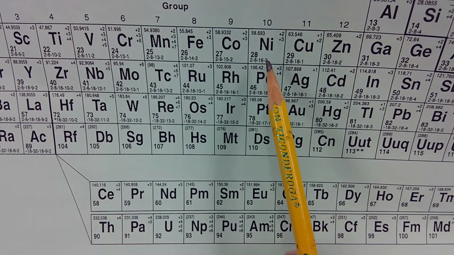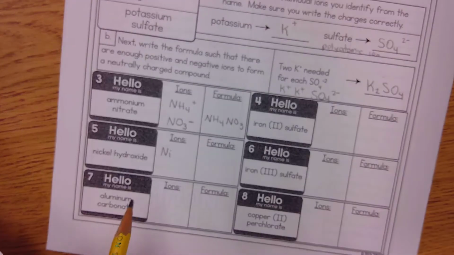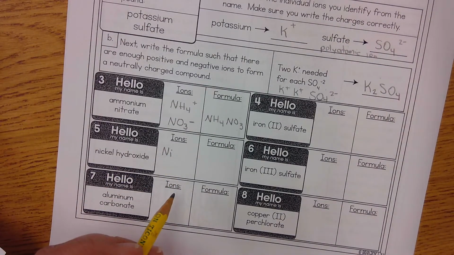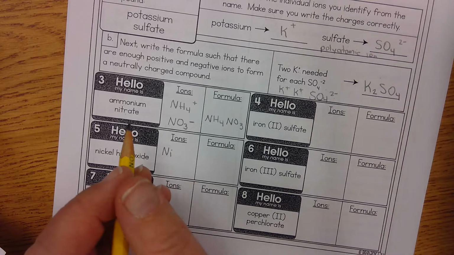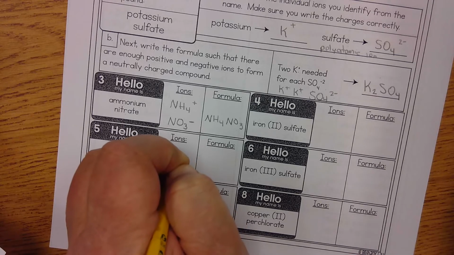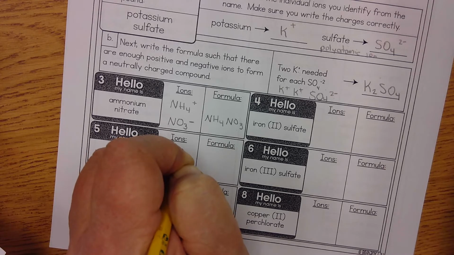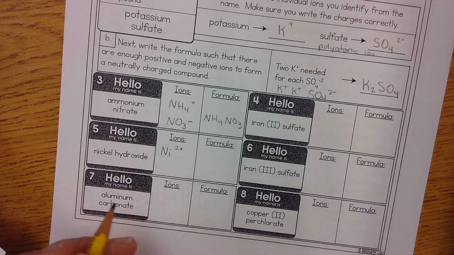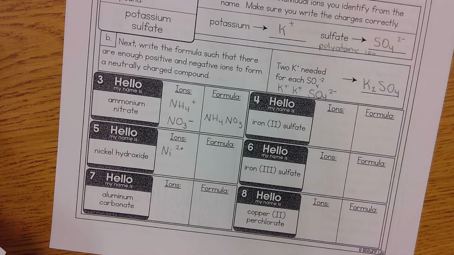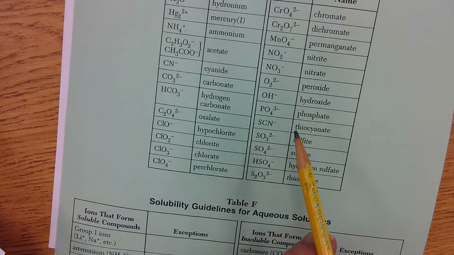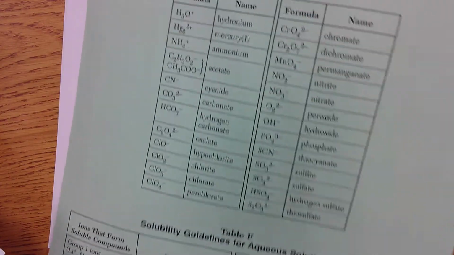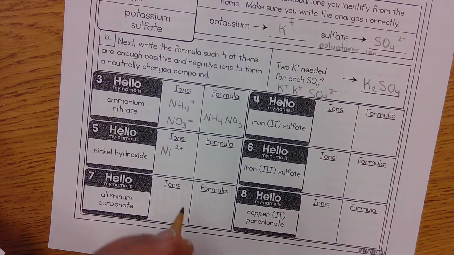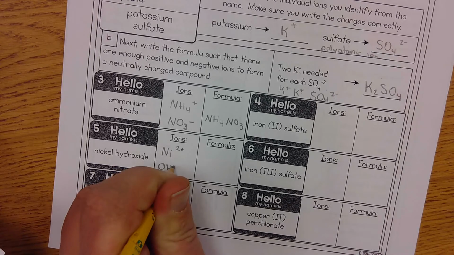How do we know which one it has? Well, we'll hold off on that for a minute. Actually, when in doubt, go with the top one. I'm going to make that a rule right now. So nickel +2. Then hydroxide, if we look back at our table E, we find hydroxide right there, OH minus.